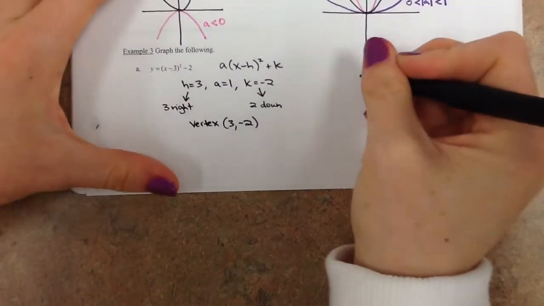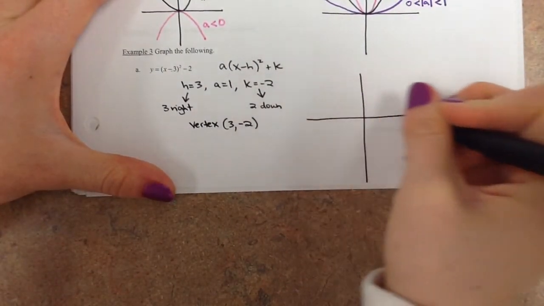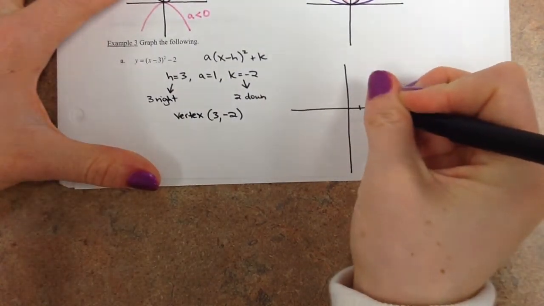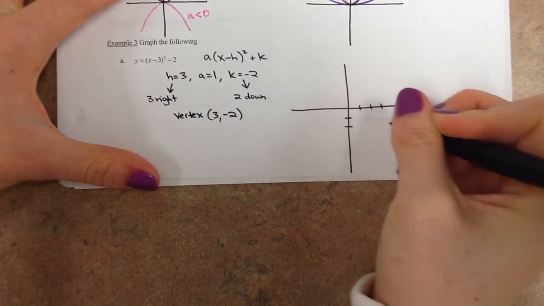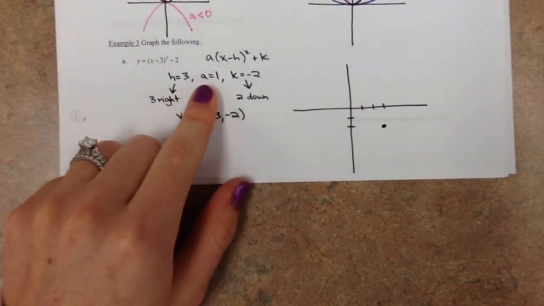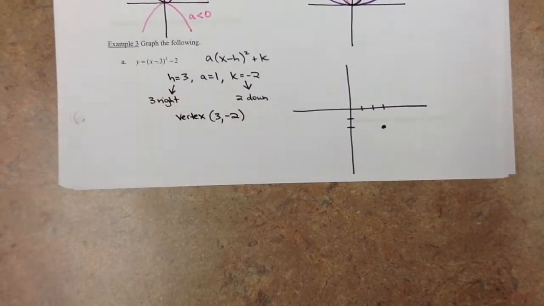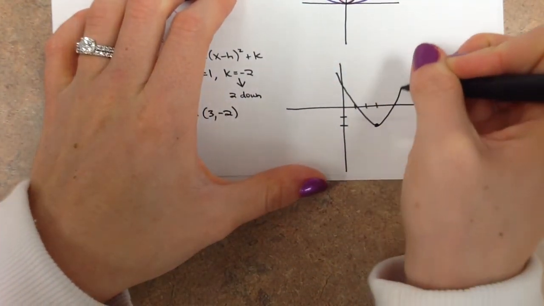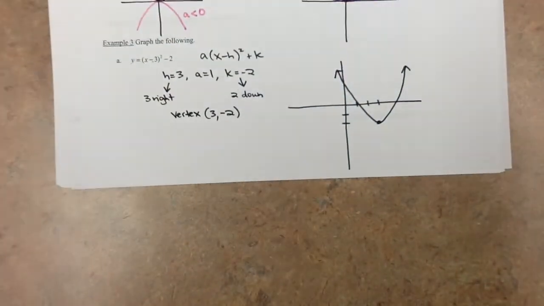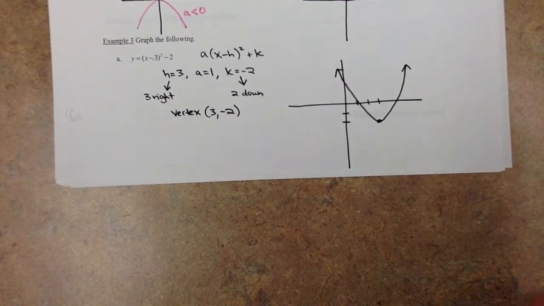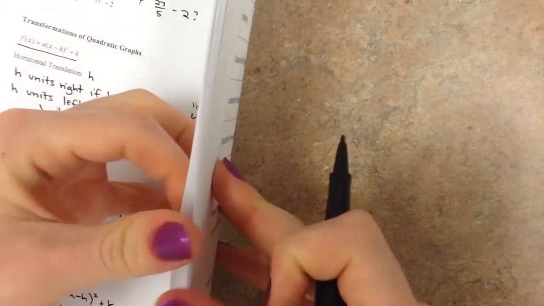Okay, so we're going to give just a quick sketch. The important thing is to get the exact vertex and then the general shape of the graph. So 1, 2, 3, 1, 2, so we've got that as our new vertex. And then because this A is positive, it tells us that our graph opens upward. And so as long as you have the right vertex and the right shape, I will be content with a graph that's as simple as that. All right, next page.